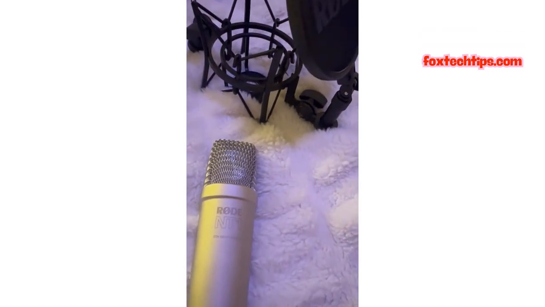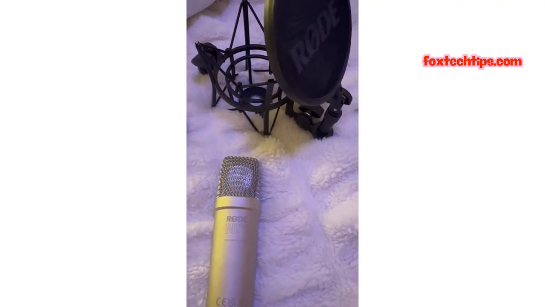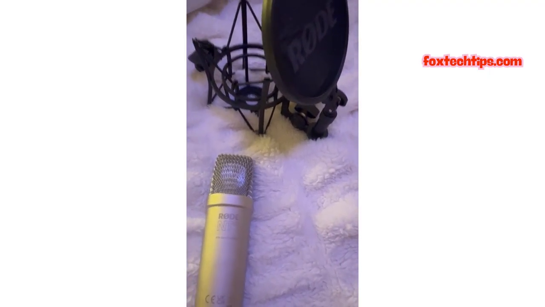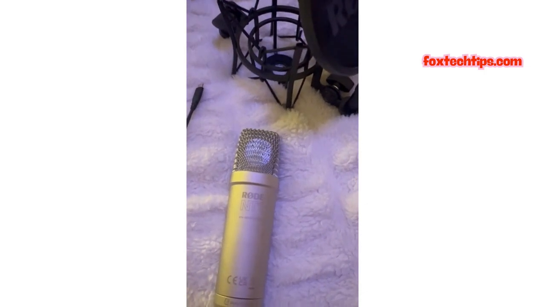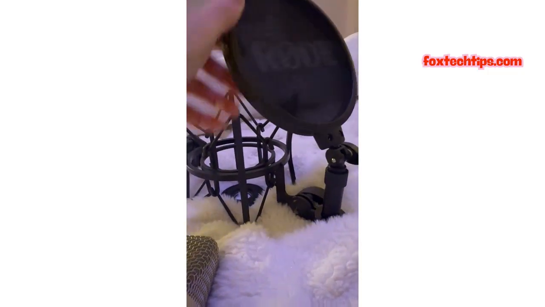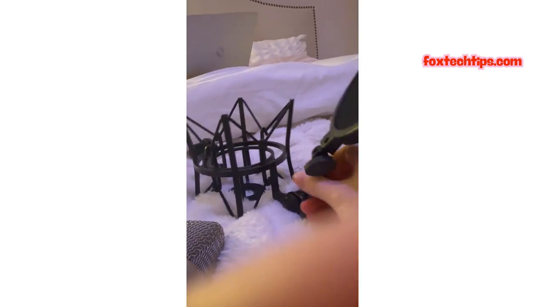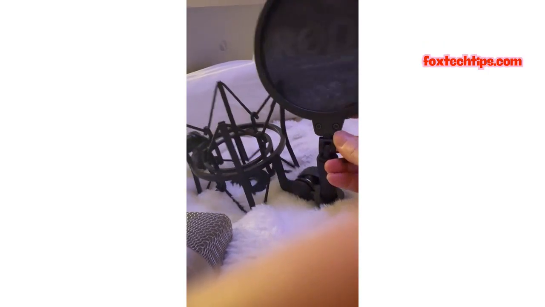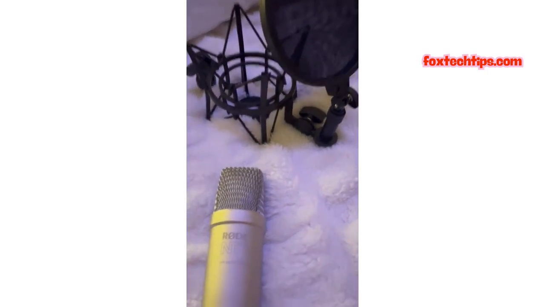The RØDE NT1 5th generation, and I put it together. As you can see, it's on my boom arm, and it is very, very nicely put together. It's not heavy, but it seems durable. I also like the fact that it comes with its own RØDE XLR cable that fits very well. It also comes with a USB-C cable, so if you want to use USB-C to USB-C.